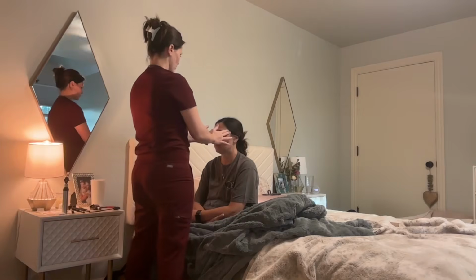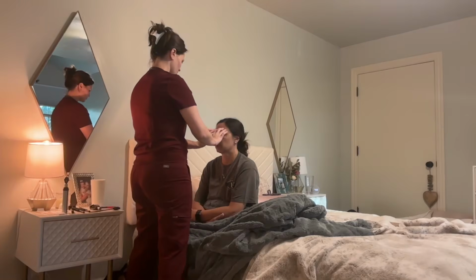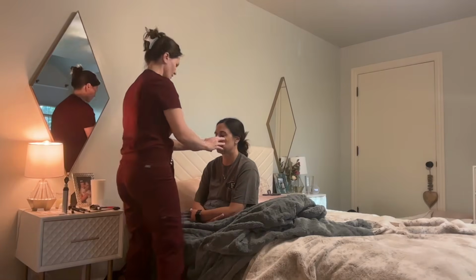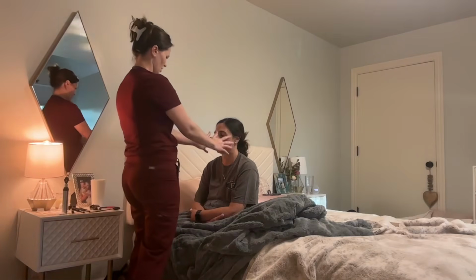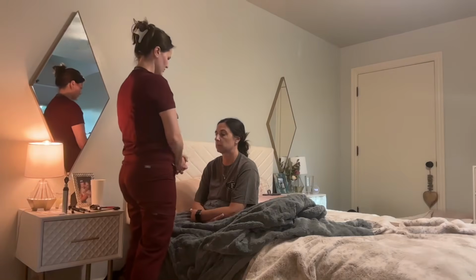We're going to assess the temporal pulses. They are 2+ bilaterally. Checking the frontal sinuses and maxillary sinuses. Again, looking at the face, making sure the color and temperature is appropriate. We do have a small freckle to the left of the face.